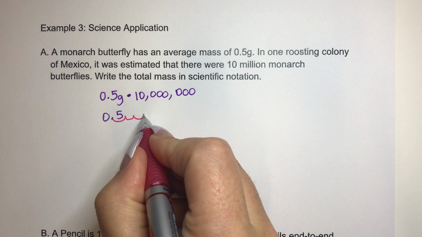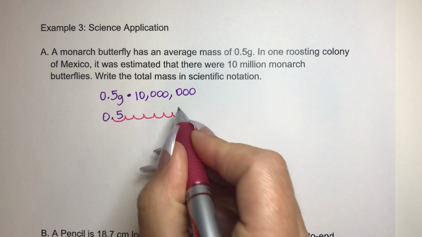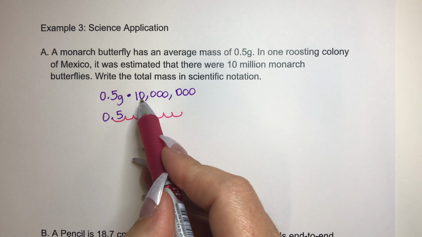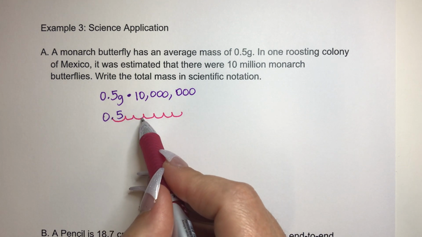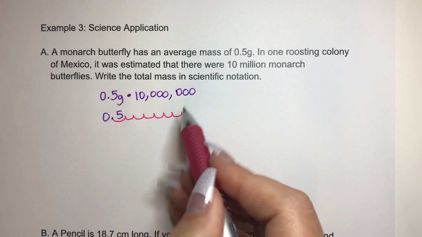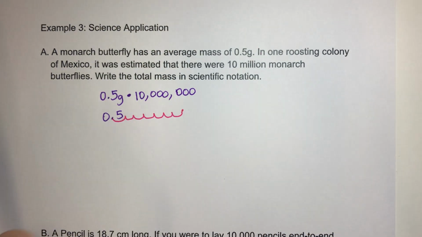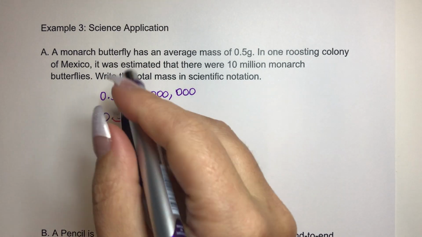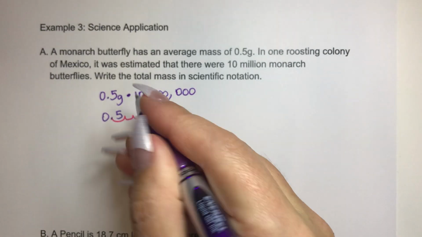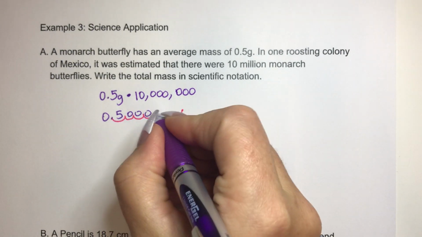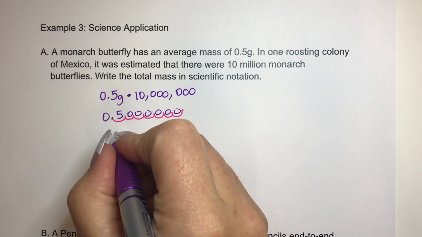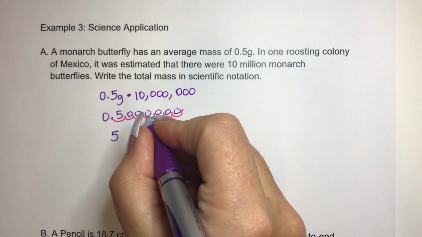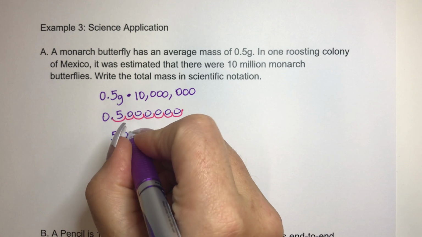That would be our new decimal place, and then we just fill in the zeros. So we end up with 1, 2, 3, 4, 5, 6.